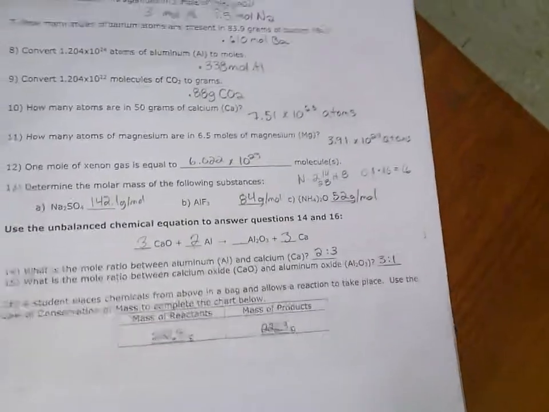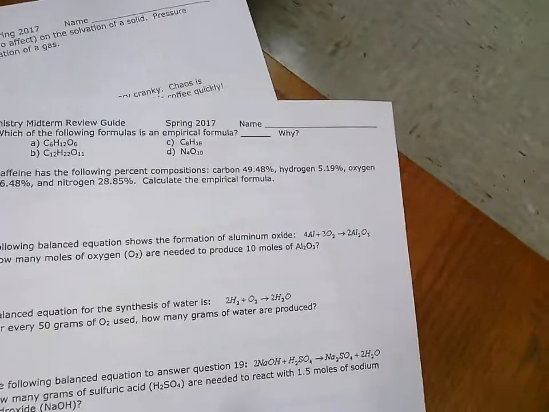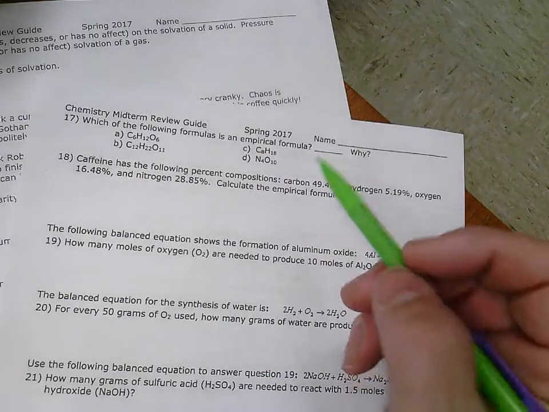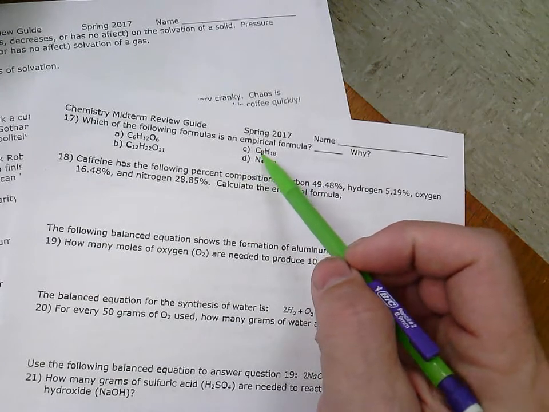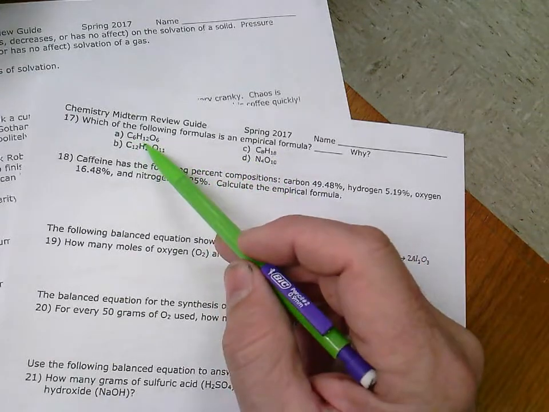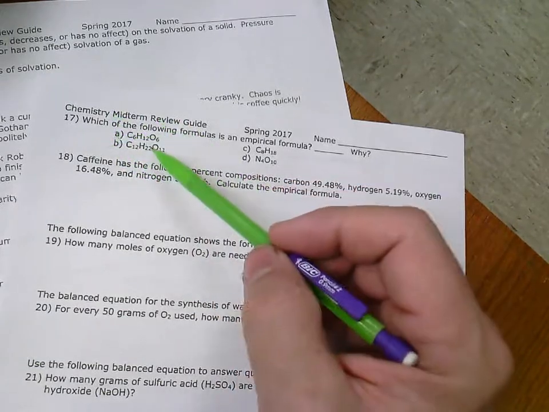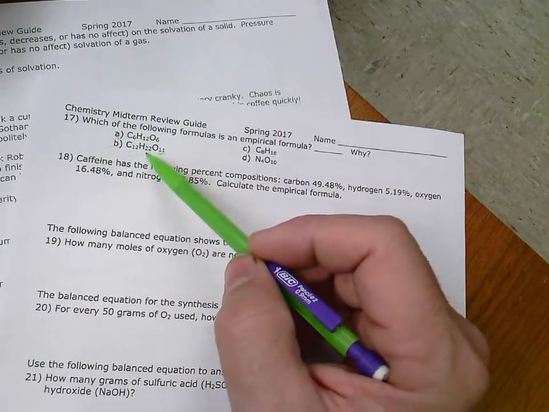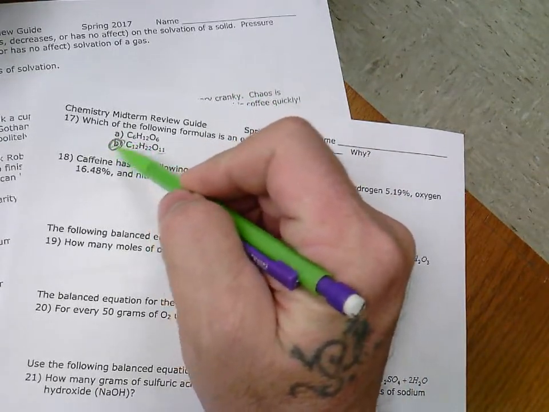Okay. All right, page 1 is done. Let's flip this thing over and see what we got for page 2. Okay, which of the following formulas is an empirical formula? Okay, so what we're looking at is whether or not there's a common factor. Well, there's a common factor of 2 there, and 2 there, and 2 there, and I see this 11 here, so this has to be my empirical formula. There's no common factor for 11, 22, and 12, so that is the lowest common factor right there. So that's B.